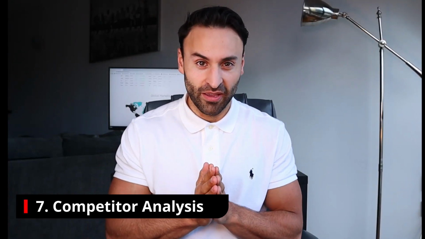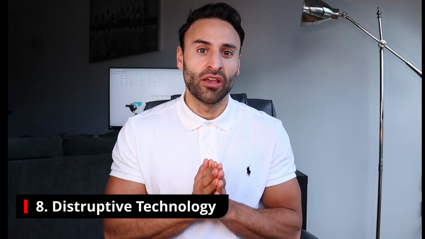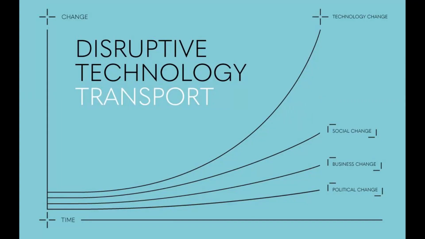Coming in at number 7 is competitive analysis. Competitive analysis is just that. It's analysing the competitors in the market and seeing where you stand. Are you number 1? Are you number 2? Number 8 is disruptive technology. You need to be aware if any disruptive technology could seriously impact your business. For example, Airbnb was a disruptive technology for the hotel industry. It's not completely destroyed it, but it's definitely hit their revenues hard. Uber is another business which is affecting the taxi market.